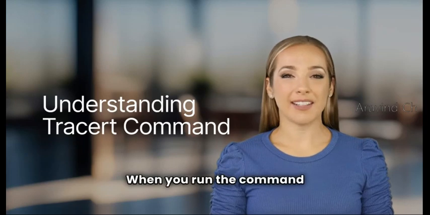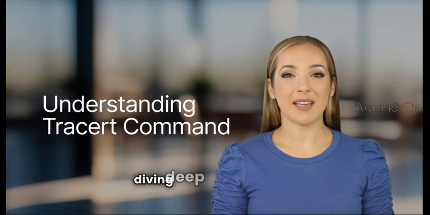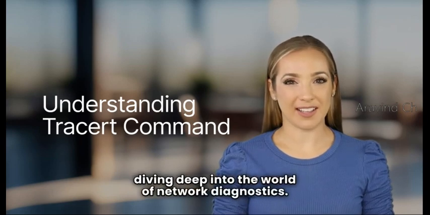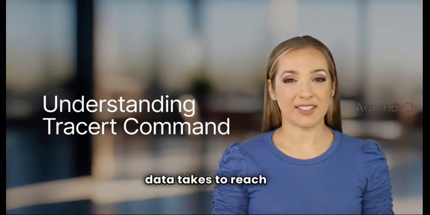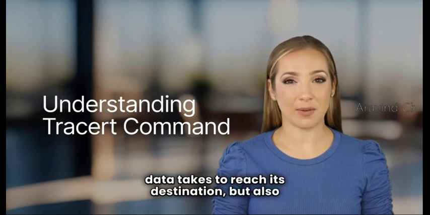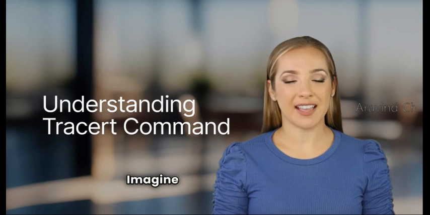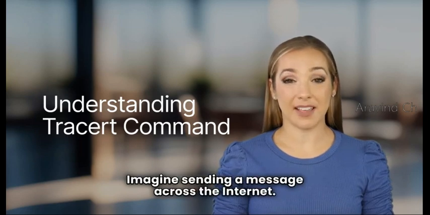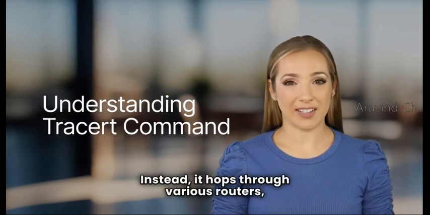When you run the command traceroute back, you're diving deep into the world of network diagnostics. This command not only traces the route your data takes to reach its destination, but also reveals the hop count for the return path. Imagine sending a message across the internet. It doesn't just zip straight there. Instead, it hops through various routers, each adding a layer of complexity.